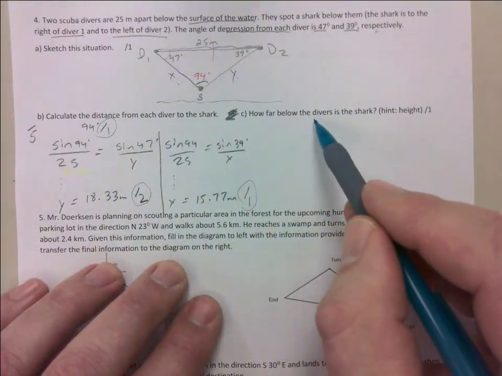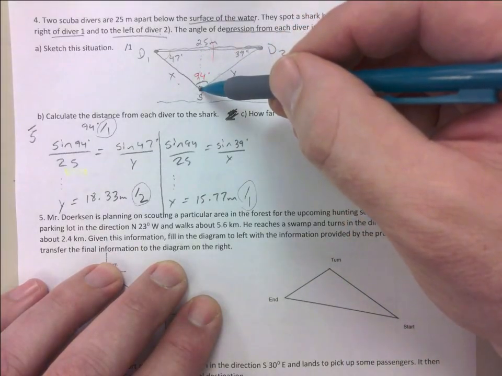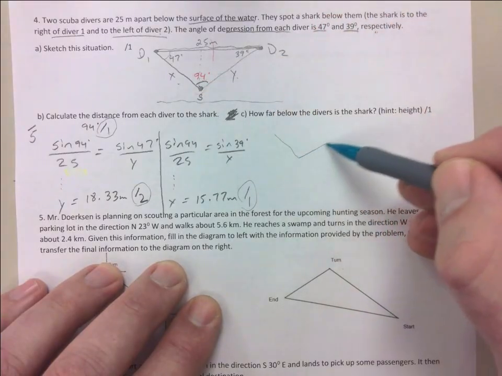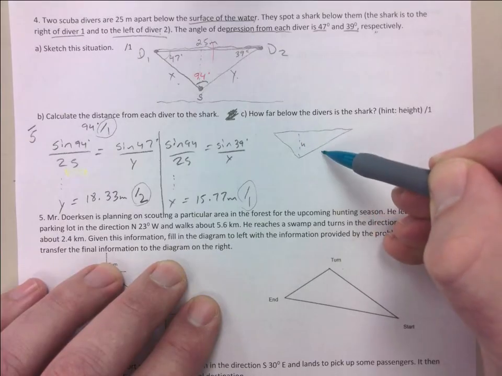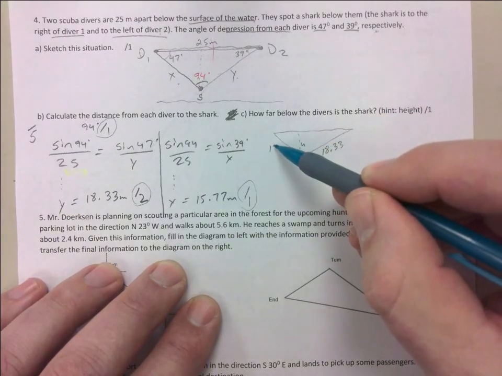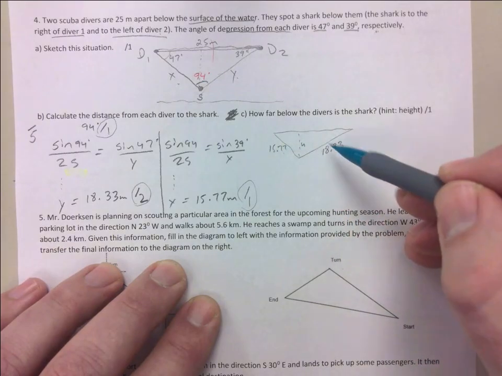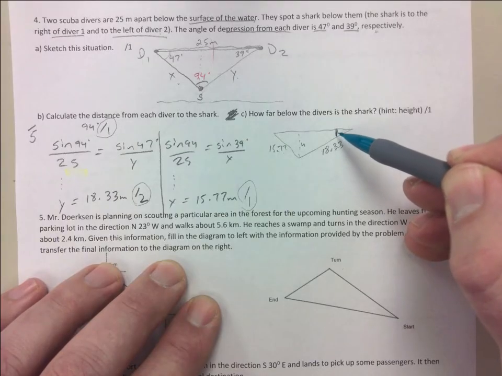How far below the divers is the shark? So it's asking for the height of the triangle. If you solve for the height, use one of these slants. We know that this one is 1833, this one is 1577. Use either one. If you use this one, you want to use that angle, sine of that angle.